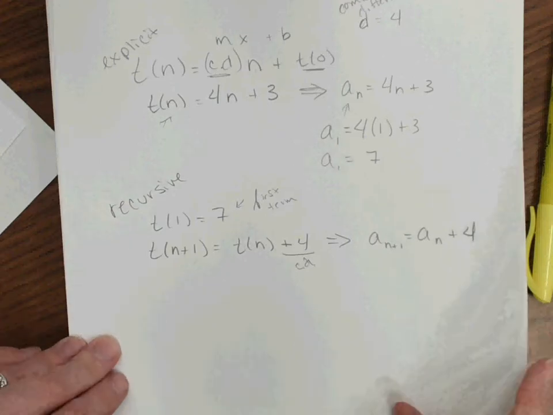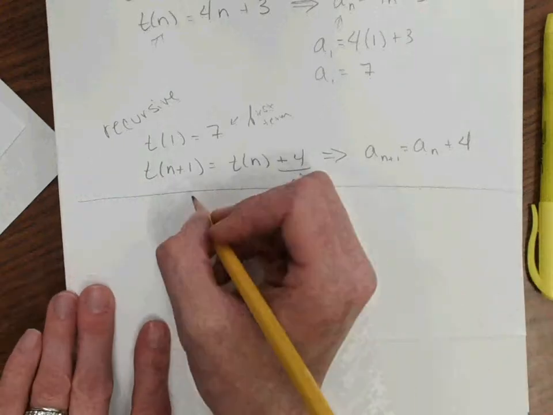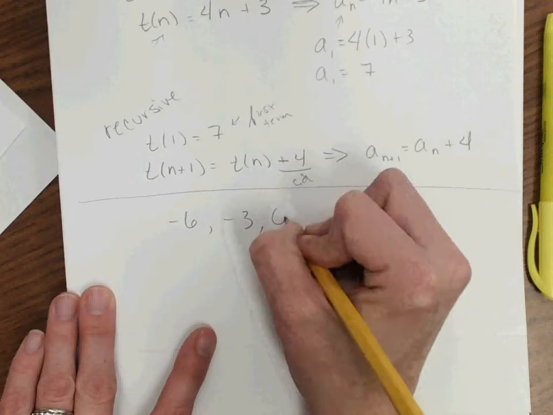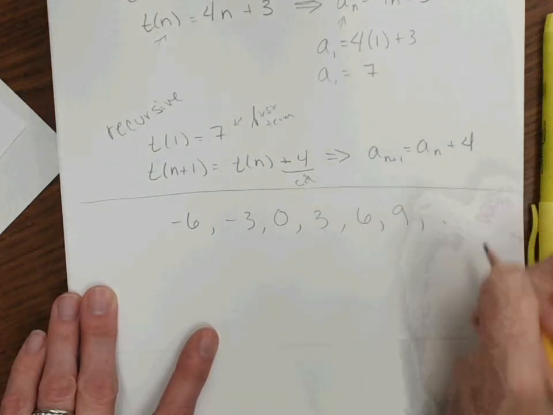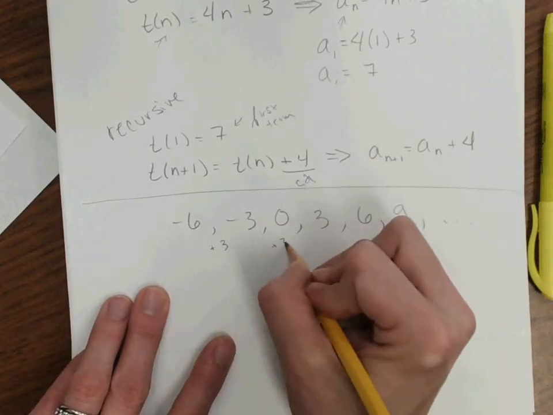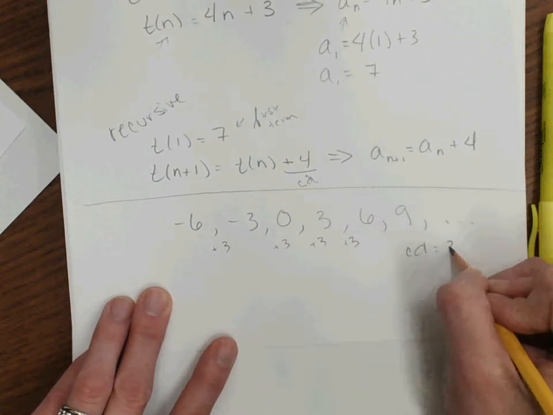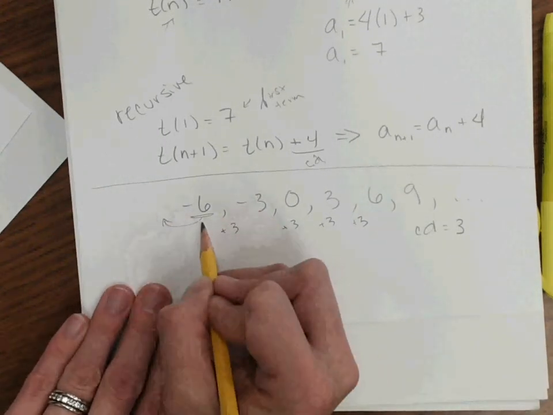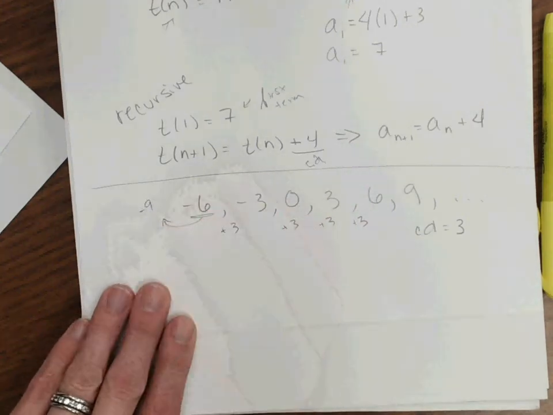Let's look at another example of a sequence and see if we can write these 2 equations. So let's say I've got -6, -3, 0, 3, 6, 9, and then so on. If I'm looking at this, each time I'm adding 3 to get to my next one, right? So my common difference is going to be 3. If I want to know what my 0th term is, I'm going to have to work backwards. So instead of adding 3, I'm going to subtract 3. So that's going to give me a -9.